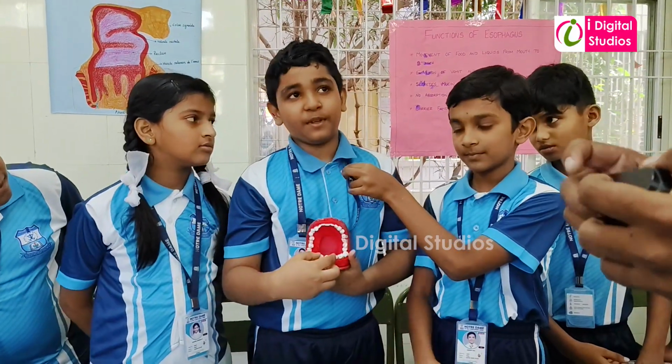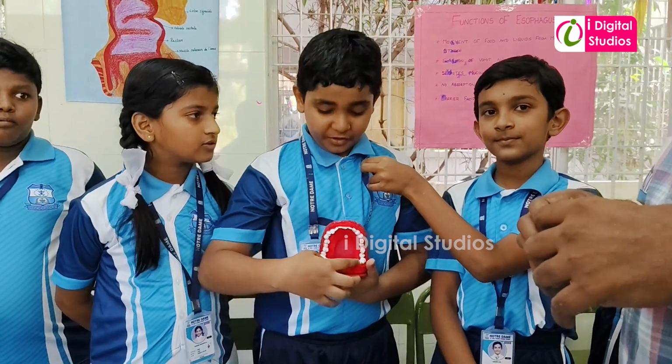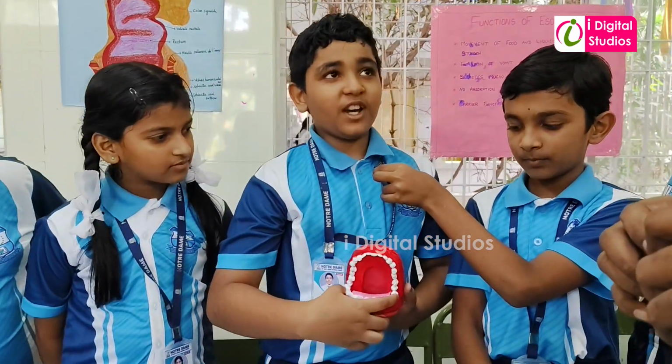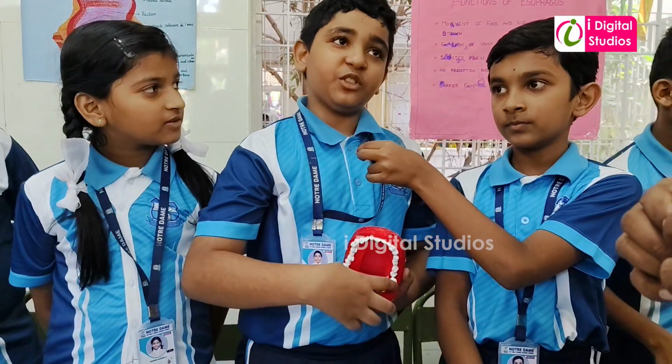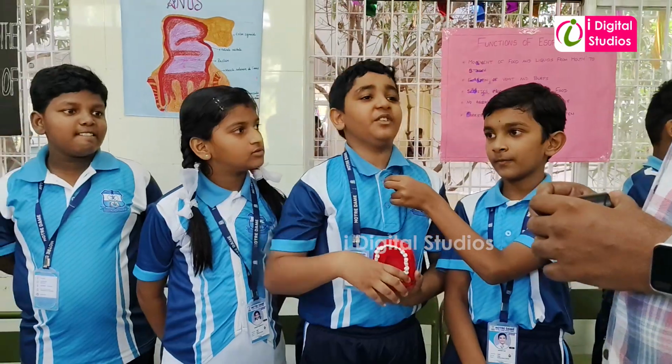Incisors help us to bite our food. Canines help us to cut our food. Molars help us to grind, chew and crush our food. Premolars are used for tearing our food.